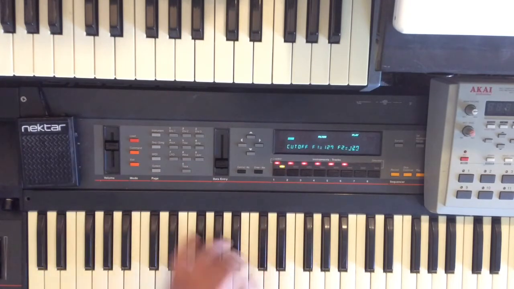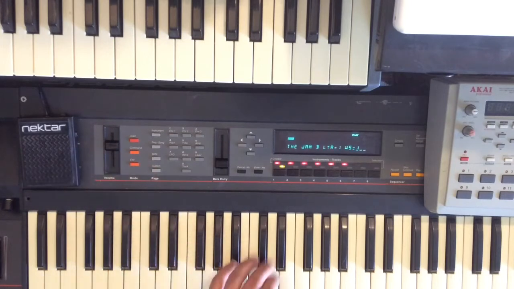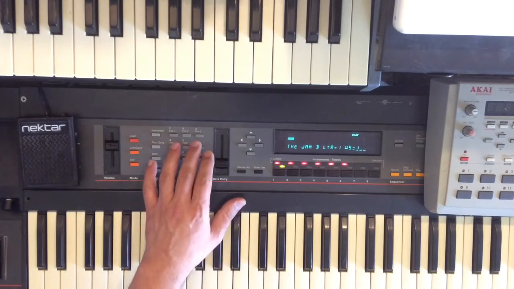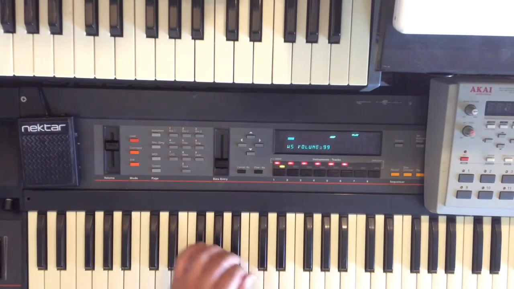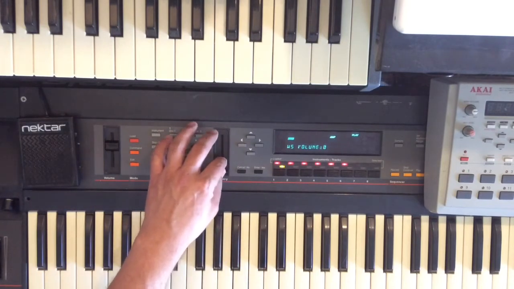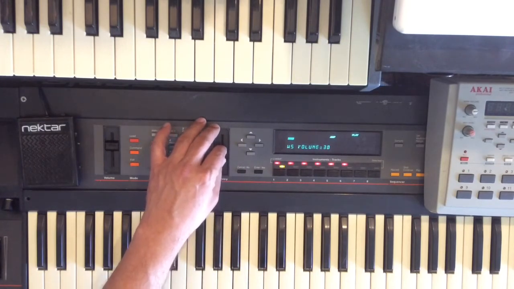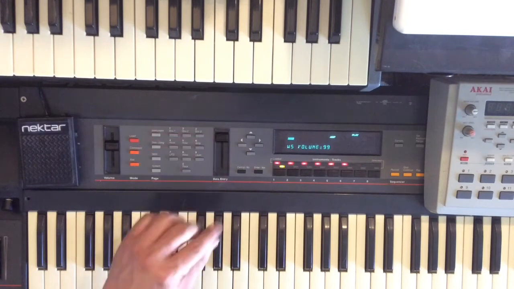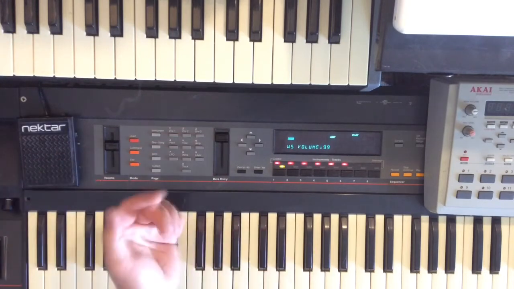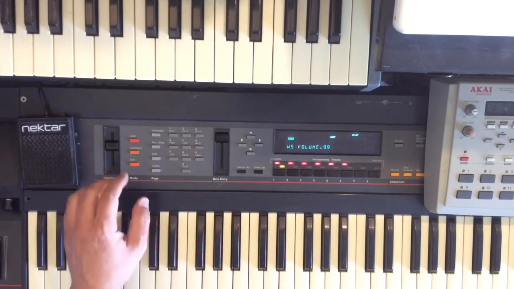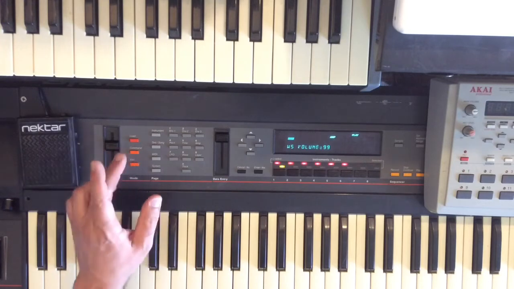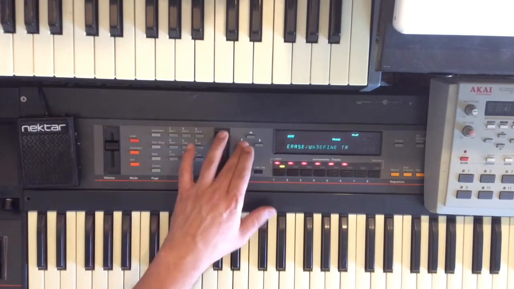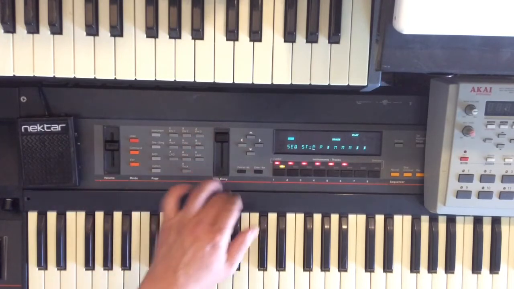Let's go over here. And really? Oh, yeah, because we actually mixed the drums in the mix over here. So let's go to, once again, Command Track. Oops, sorry, Edit Track.